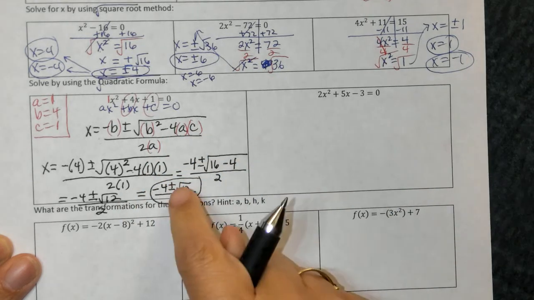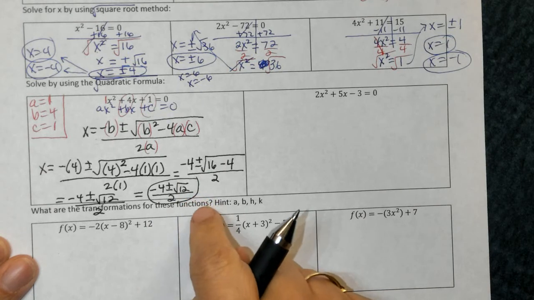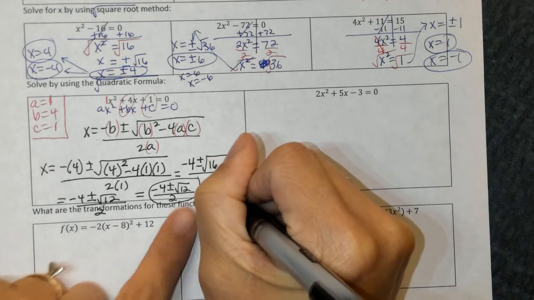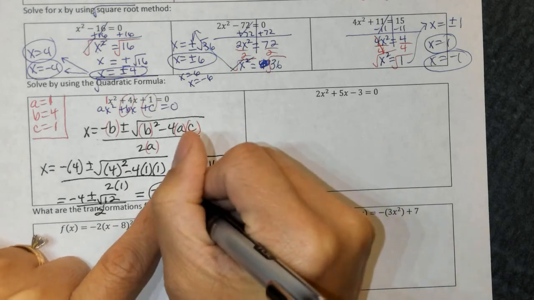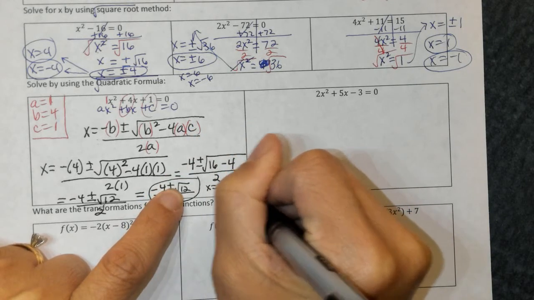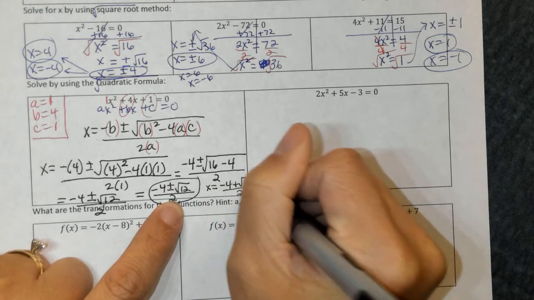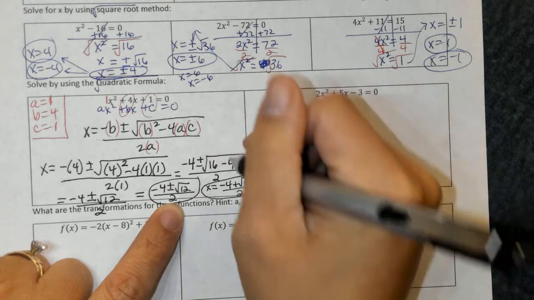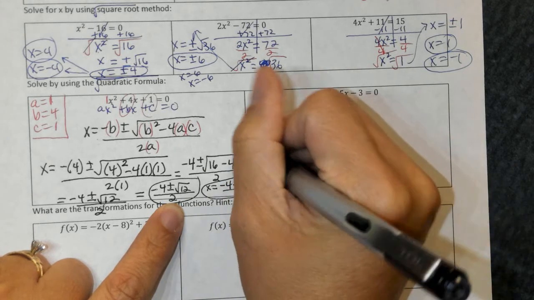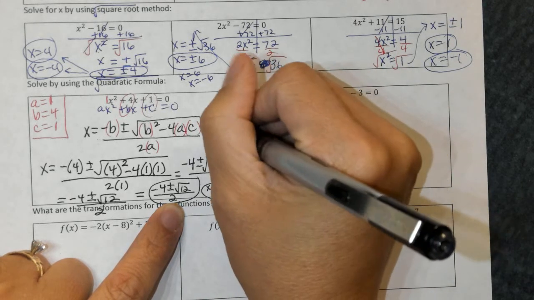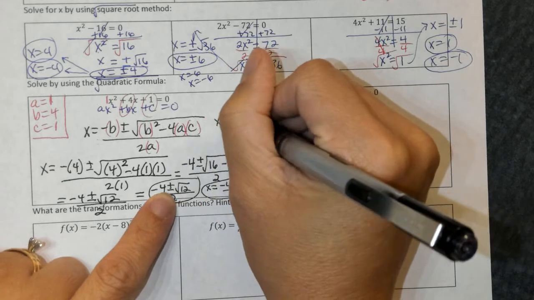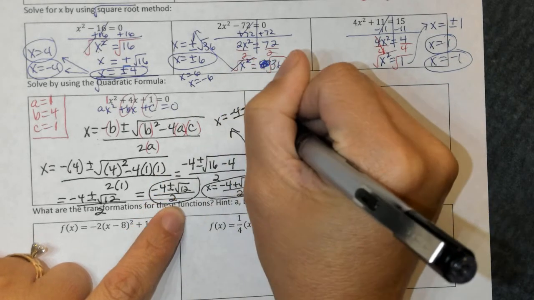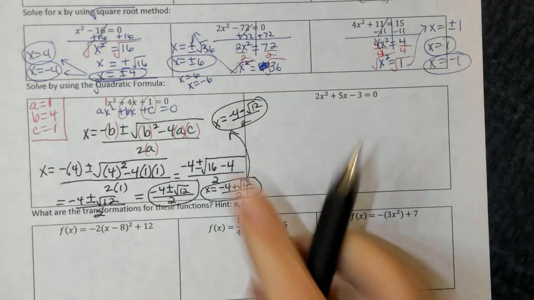Now, notice how you have a plus and a minus. This really is two different answers, okay? The first answer is x equals this negative 4, and then it's the plus part first, plus square root of 12, the whole thing divided by 2. That's one answer. And the second answer, I don't have any room, I'm sorry. Your second answer is x equals, again, negative 4. This time it's the minus part, square root of 12 over 2. These are your two answers, that one and that one.